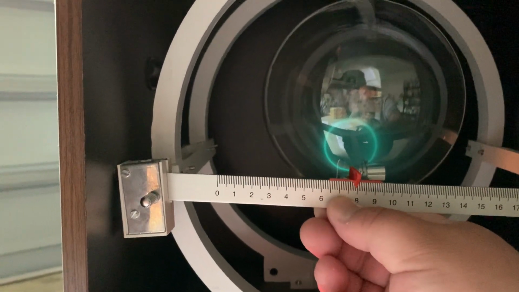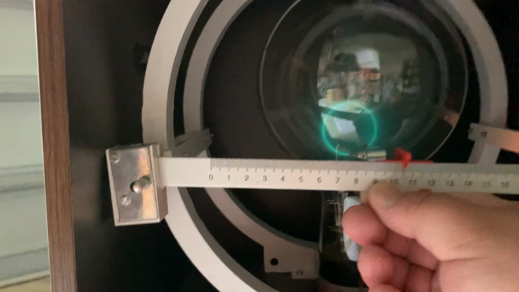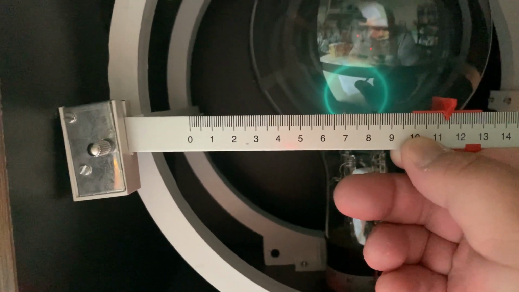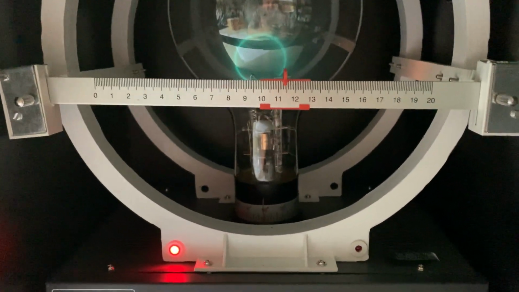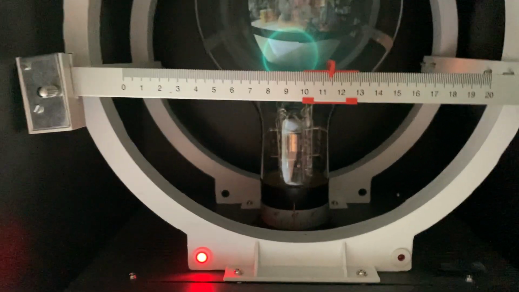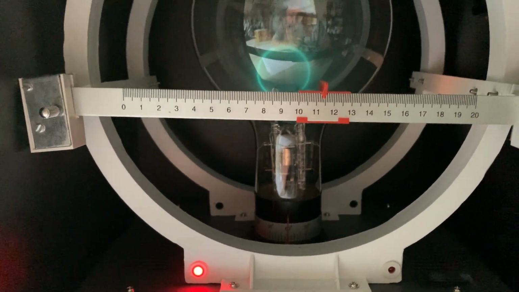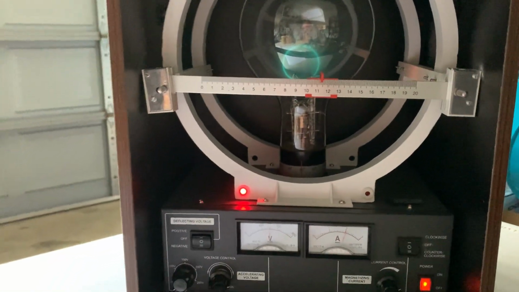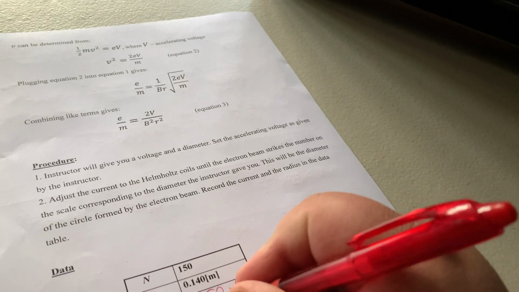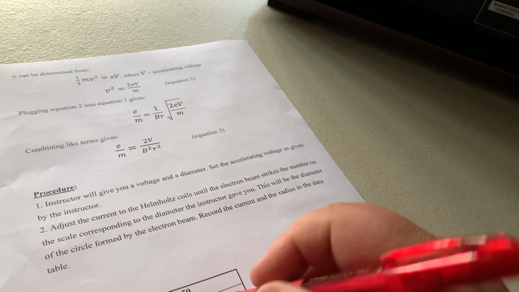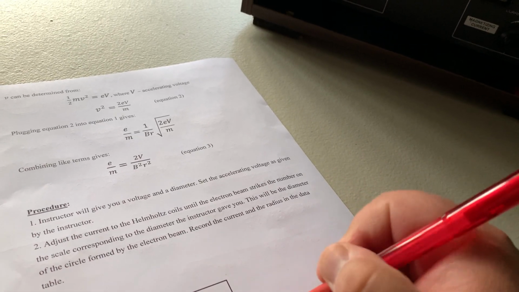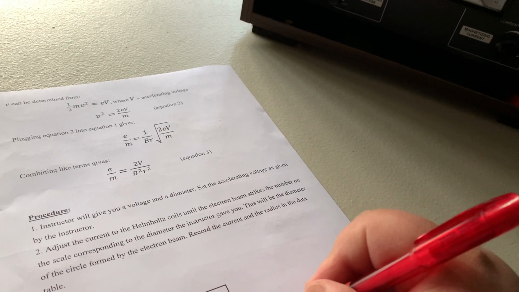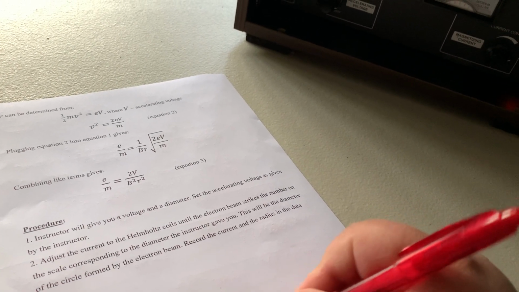And goes all the way to, from my perspective, it's about 11.4. So the radius would be the difference between 11.4 and 7.1, and that's in centimeters. Be careful, you have to convert that into meters again.